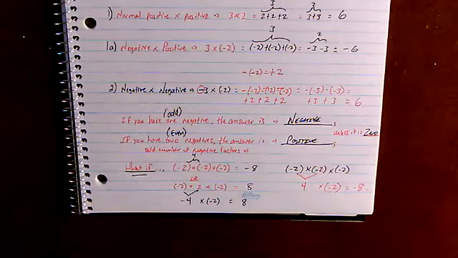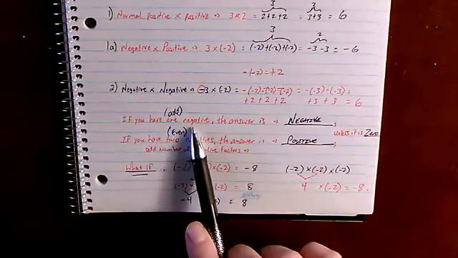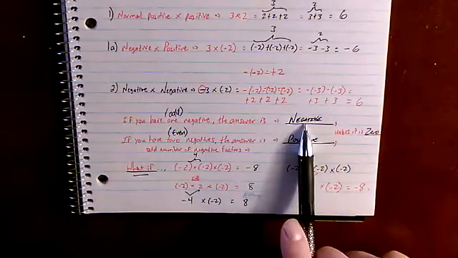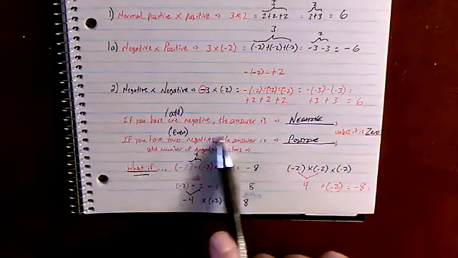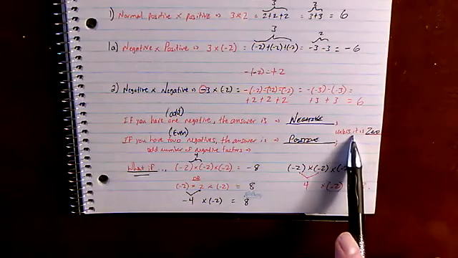If I have 17 negatives in my equation, it's going to be negative because it's an odd number. That's what we need to keep in mind. If you have an odd number of negatives, the answer is negative. If you have an even number of negatives, the answer is always going to be positive. Caveat being, unless it is 0.